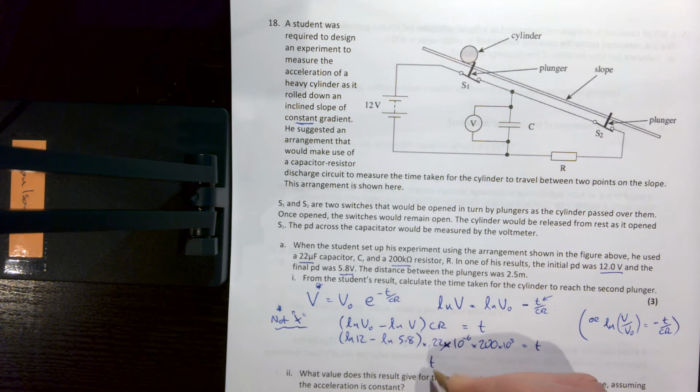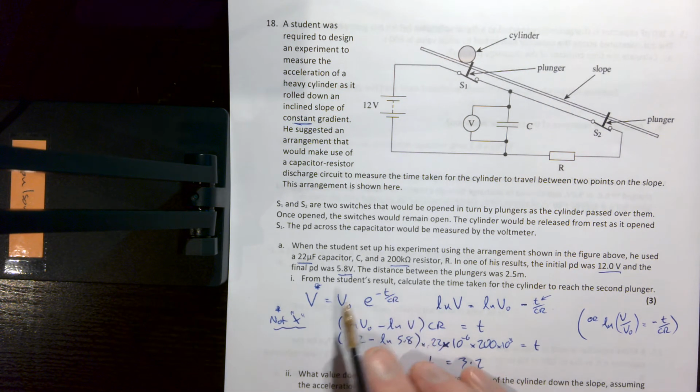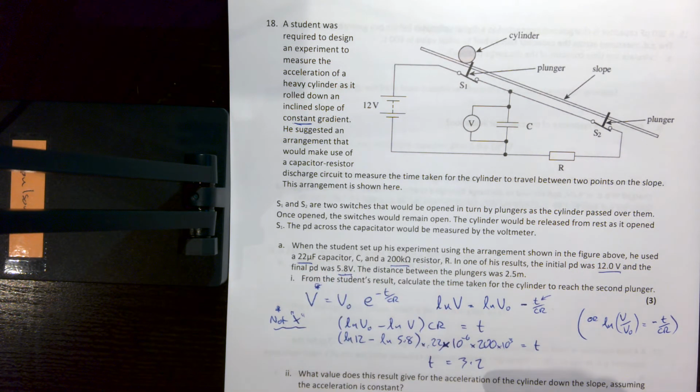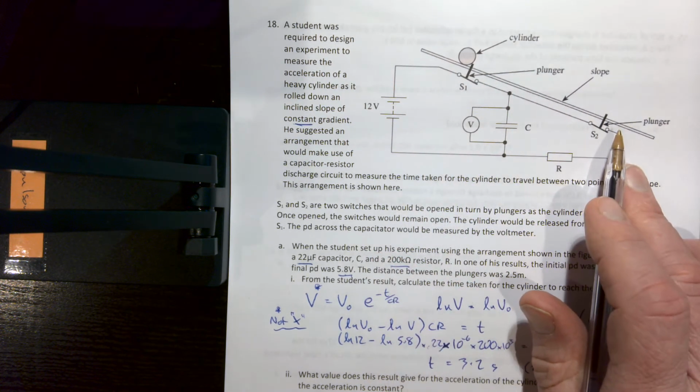And if you put that in, you should end up with 3.2 seconds. Now let's just have a quick look. 2 significant figures, so 3.2 seconds to 2 SF. Okay, so worth remembering that. You don't need to write that, but it just makes you think about it. Okay, so we've got a time it takes to go from there to there.